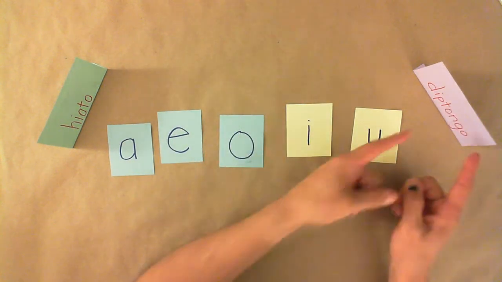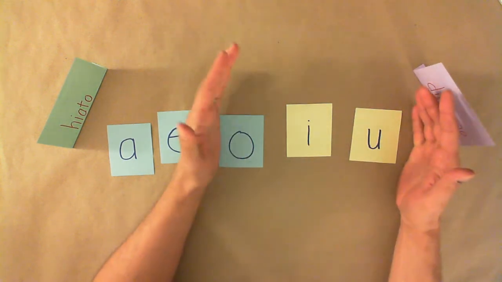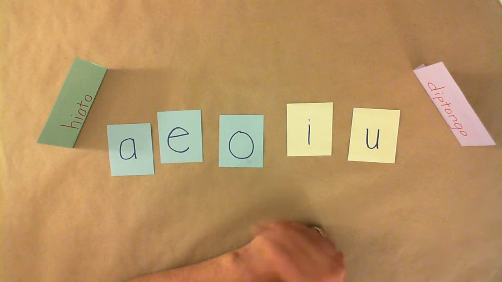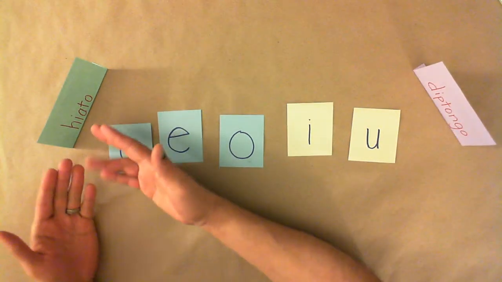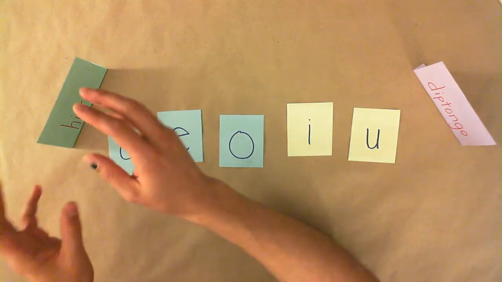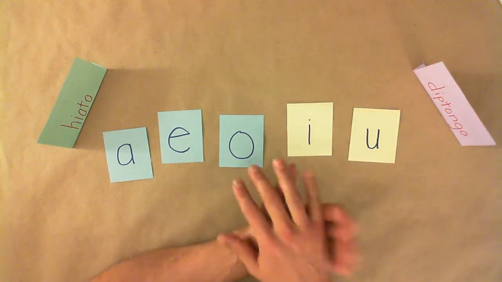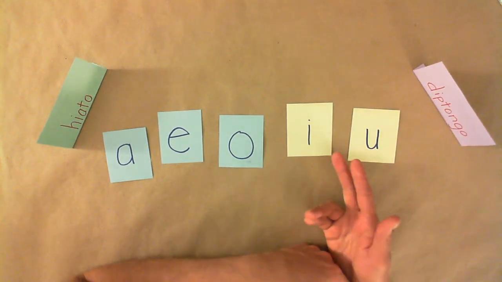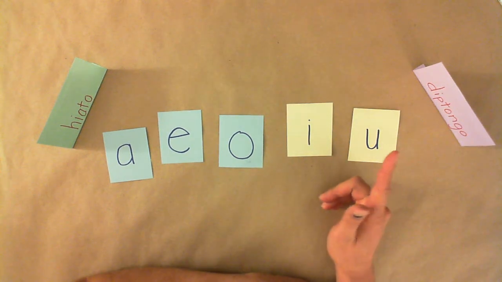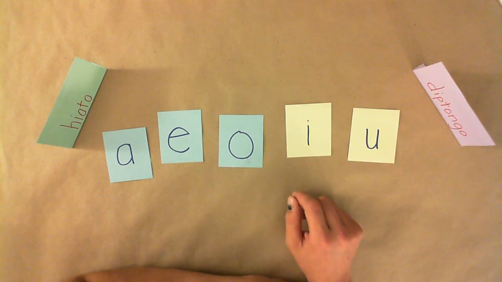Here's the rule. A diphthong is any combination of vowels that includes weak vowels. Hiato consists only of strong vowels. Vocales fuertes en hiato. Diptongo es una combinación con vocales débiles. A diphthong is a combination in Spanish that includes at least one weak vowel.